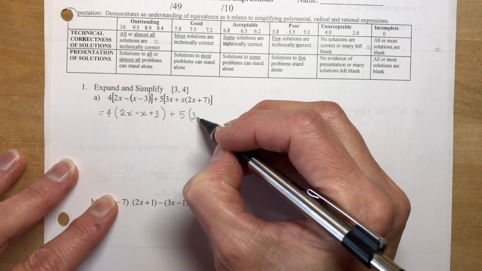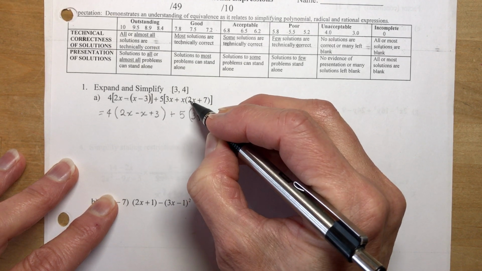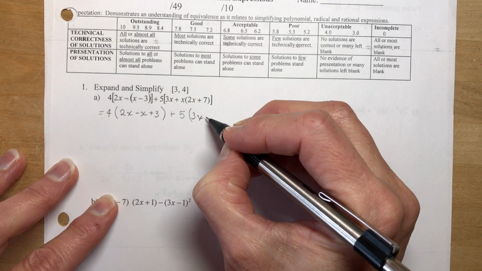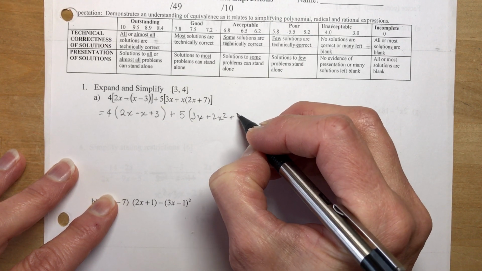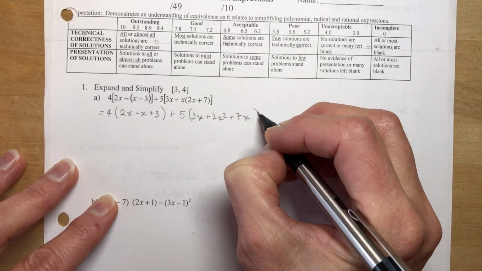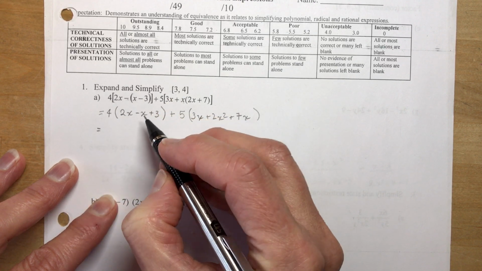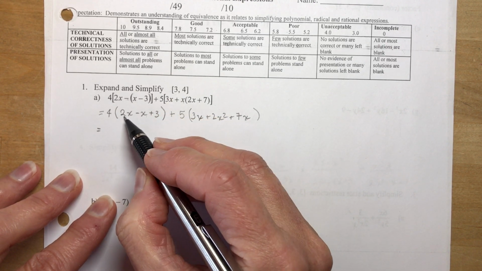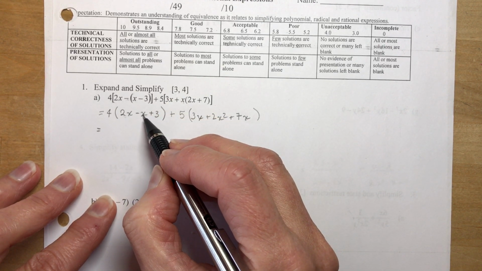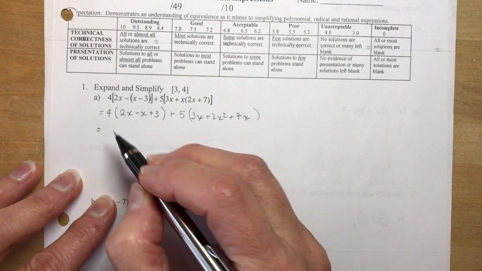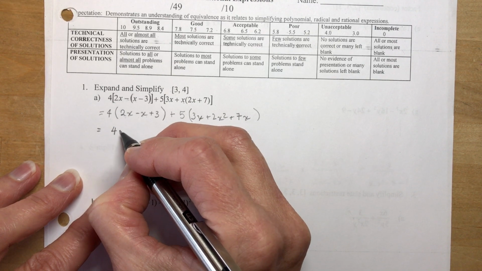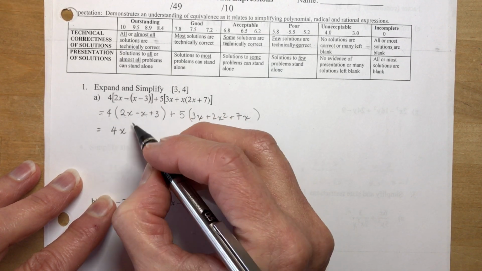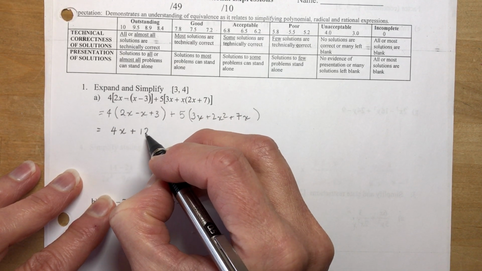So I have 3x, and I have x times what's in the brackets here. So that's plus 2x squared plus 7x. Okay, so now in my next step, I'm going to simplify this just in my head. So 2x minus an x is 1x. So I have x plus 3 here, all times 4. So x times 4 is 4x. And I have plus 3 times 4, that's plus 12.